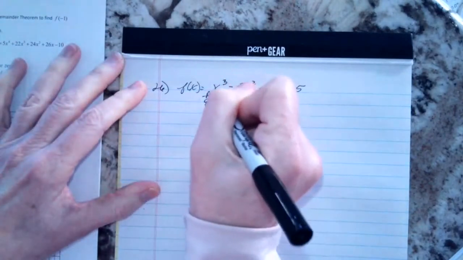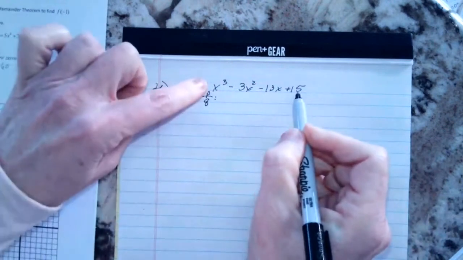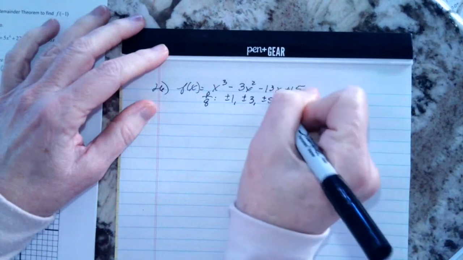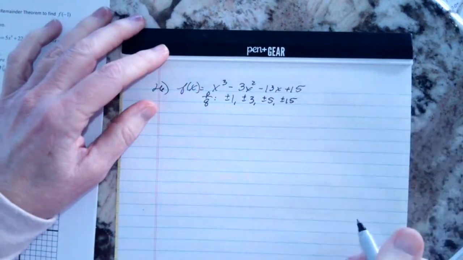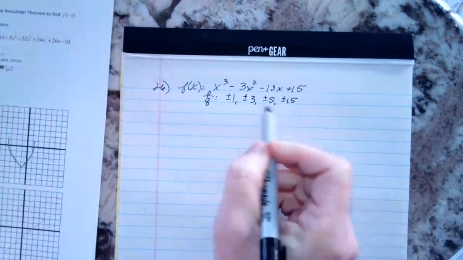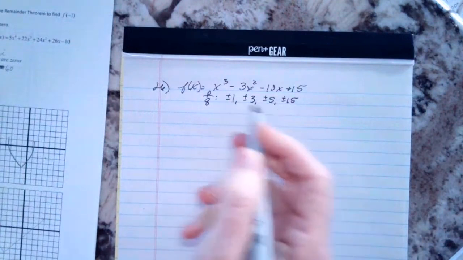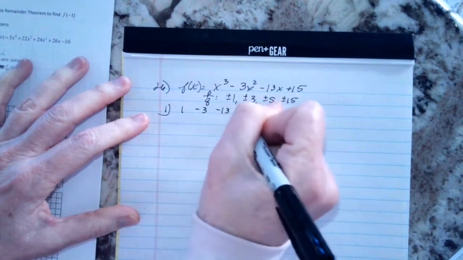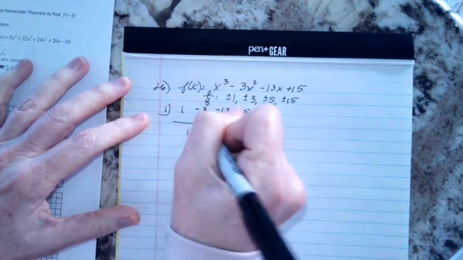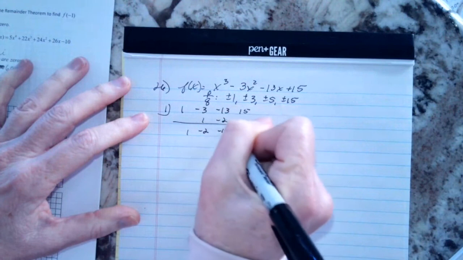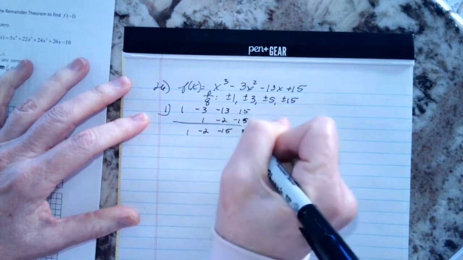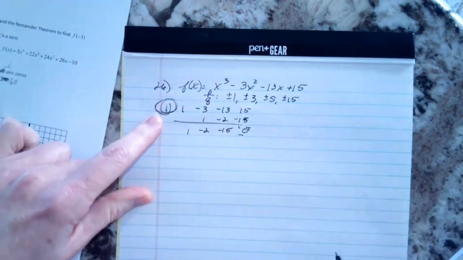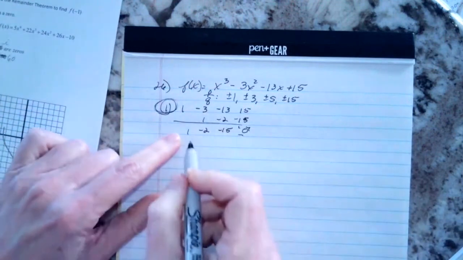So we know the p over q routine, 15 and 1. So it's going to be plus or minus 1, 3, 5, and 15. I don't care so much about these guys. I'm going to go after these little bitty numbers here. So let's try a 1 and see if it will work. And there you go, it worked. 1 is one of our answers. Let's not lose that. So that is one of our zeros.